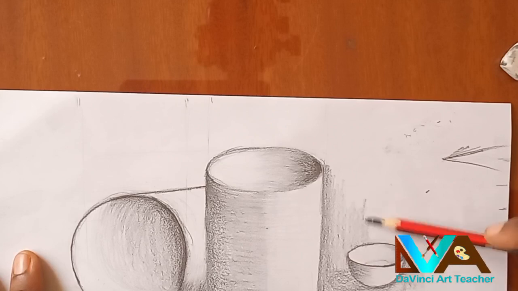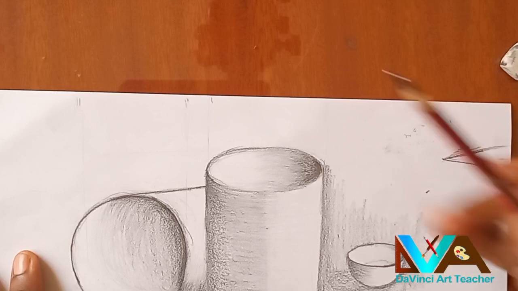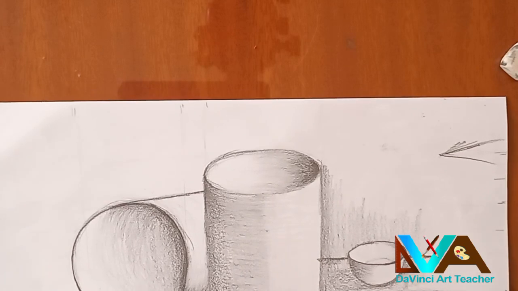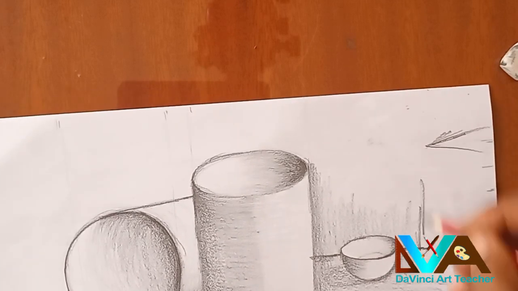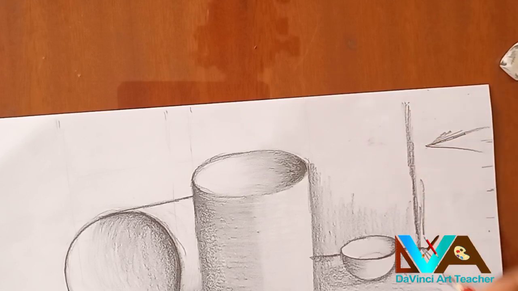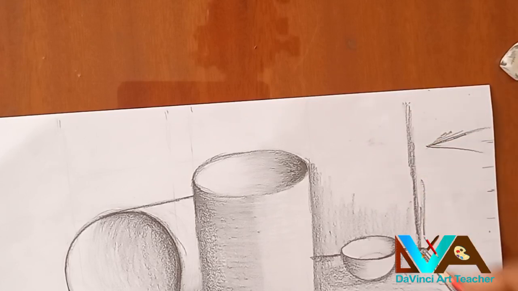I'm creating a background for these forms. We can put the edge of the floor there. You can put another edge of a wall, the wall can start from there.